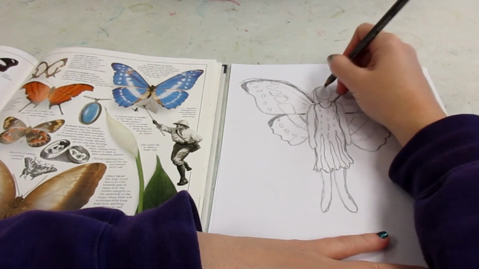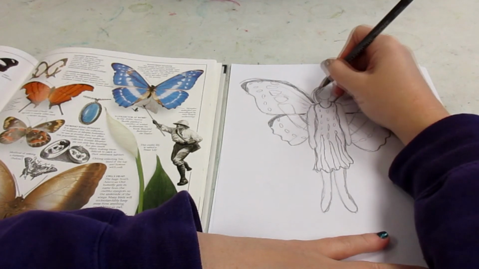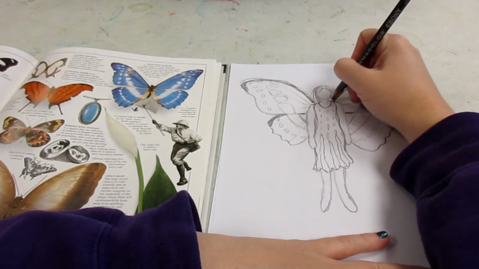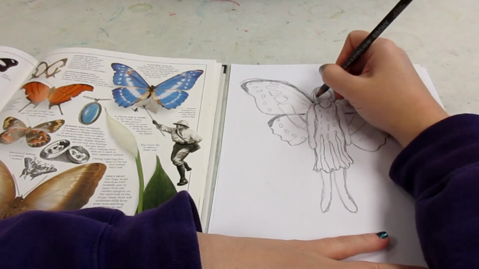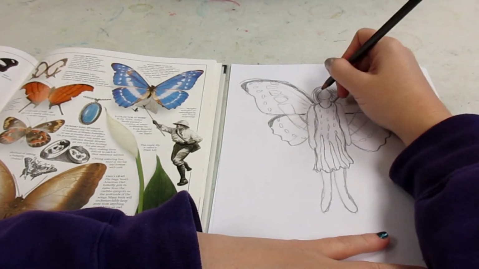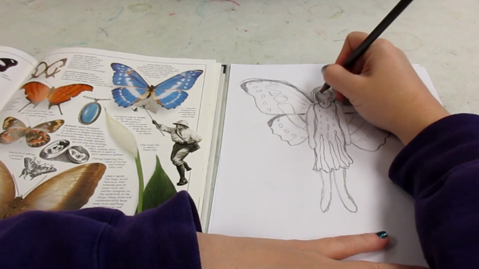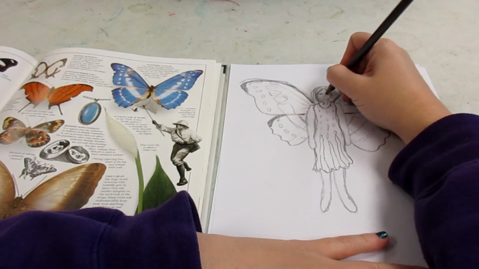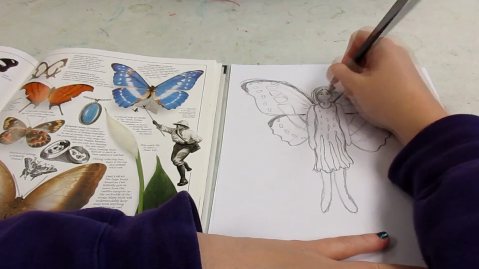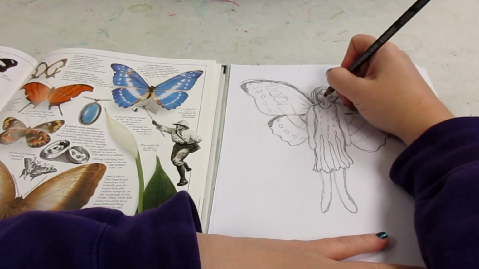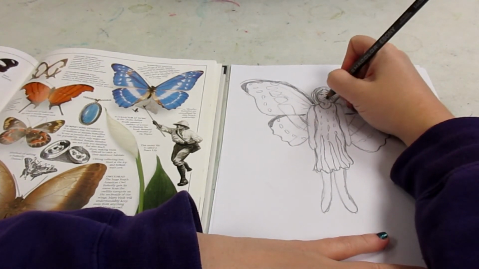And some hair. Eyes. Little nose and little mouth.